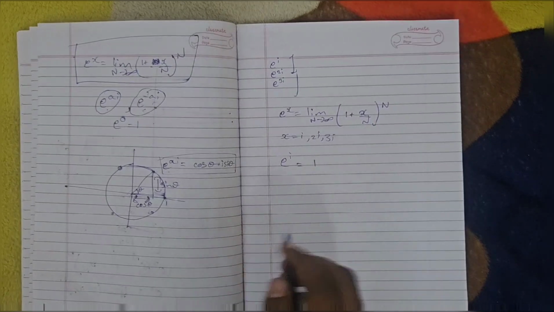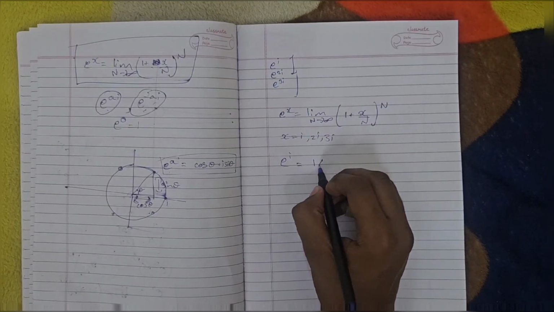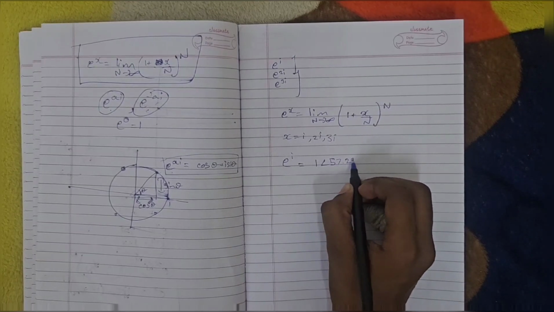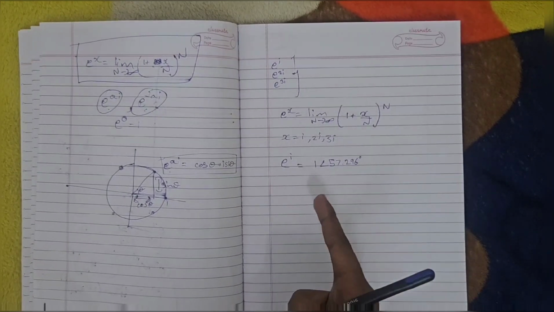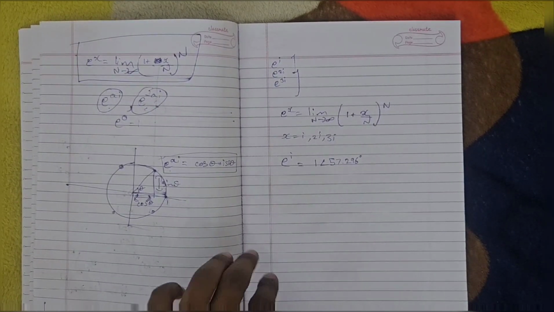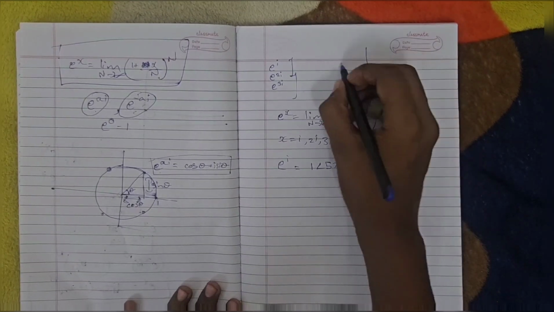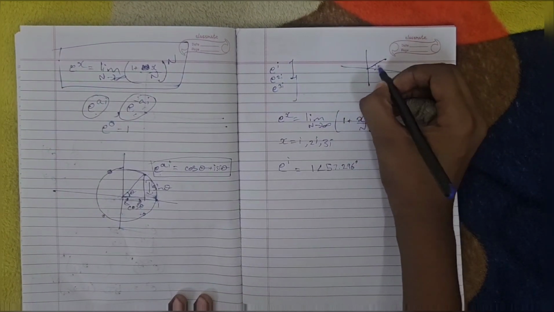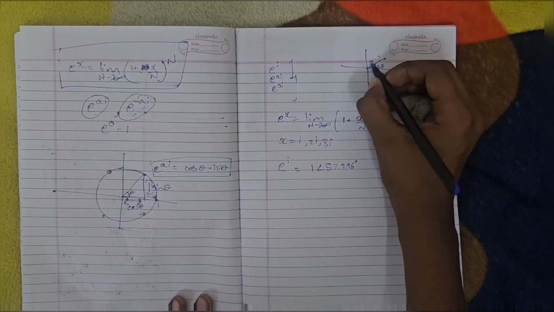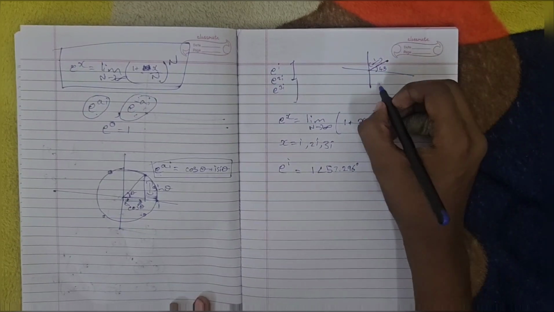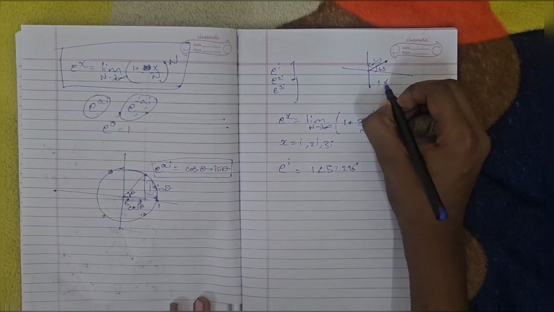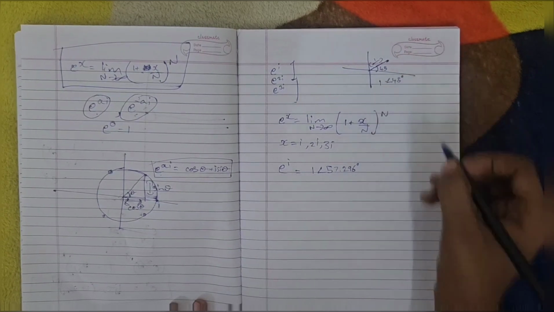1 and 57.296 degrees. This is called polar form. Let me explain what polar form means. So let me take a point right here. The angle is 45 and this length is 1. I mention it as length 1 and 45 degrees.